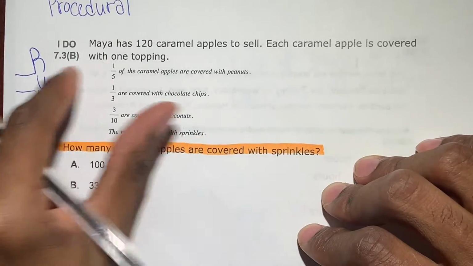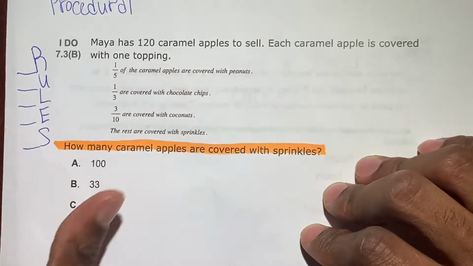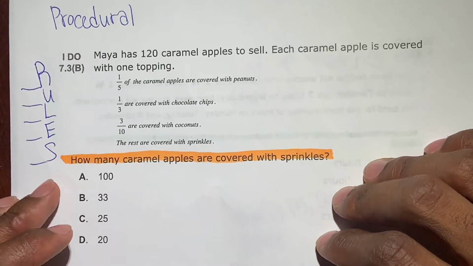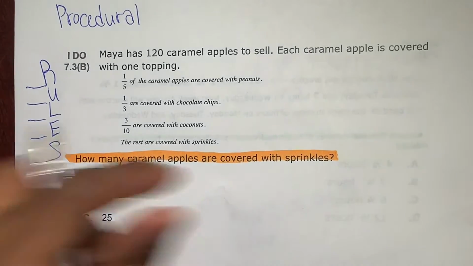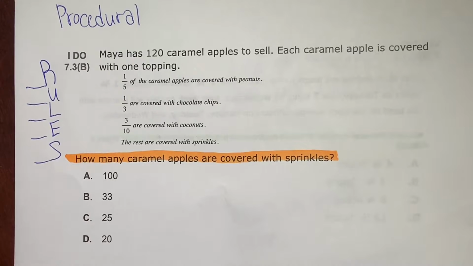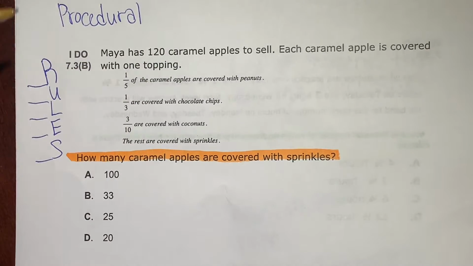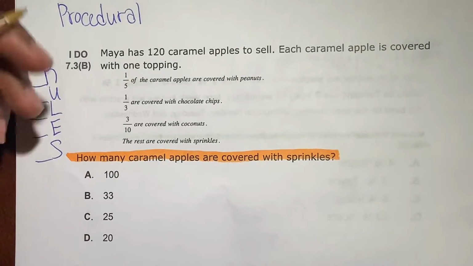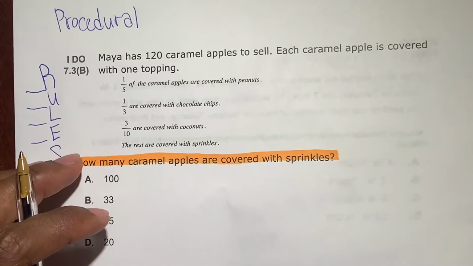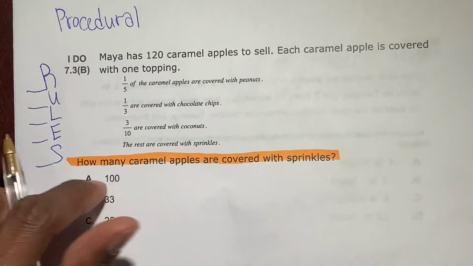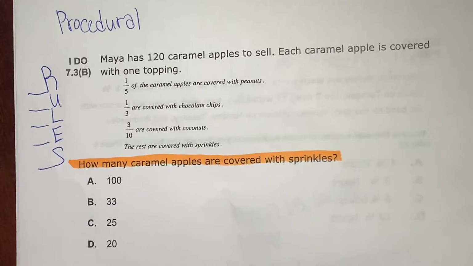Procedural. So we read, Maya has 120 caramel apples to sell. Each caramel apple is covered with one topping. 1/5 of the caramel apples are covered with peanuts. 1/3 are covered with chocolate chips. 3/10 are covered with coconuts. The rest are covered with sprinkles. All right. How many caramel apples are covered with sprinkles?